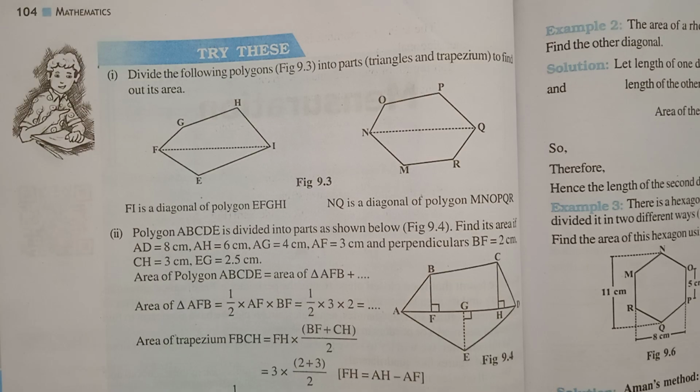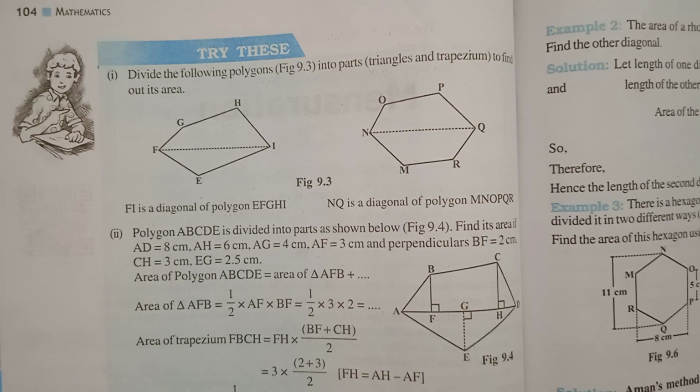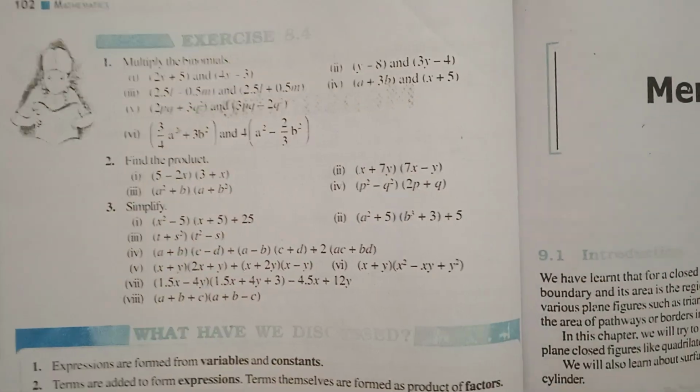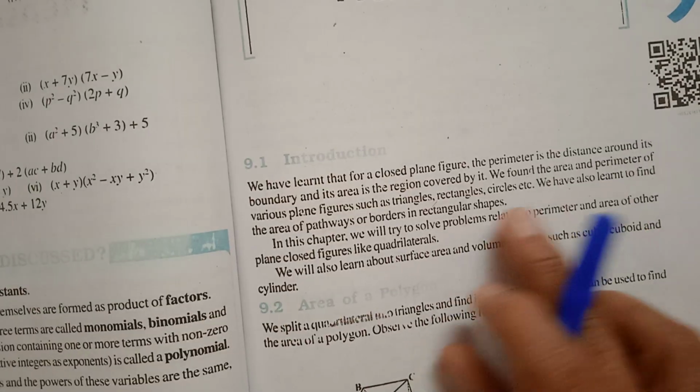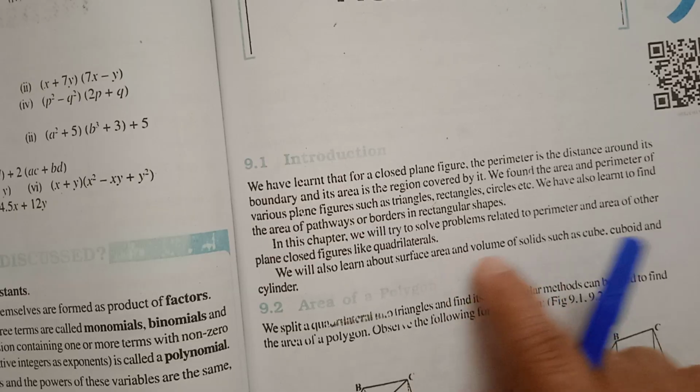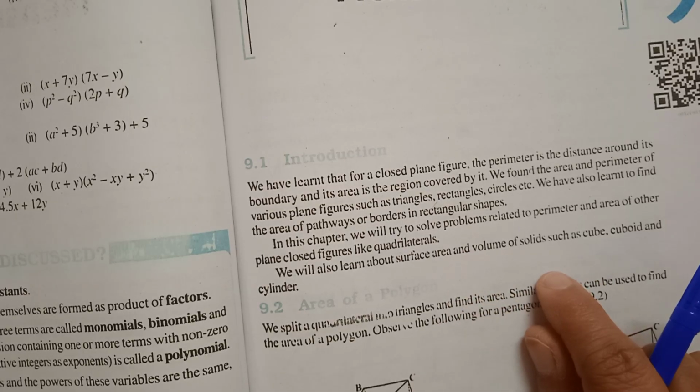In the last video, I had explained the introduction, the difference between perimeter and area, and the different types of polygons. What are polygons?